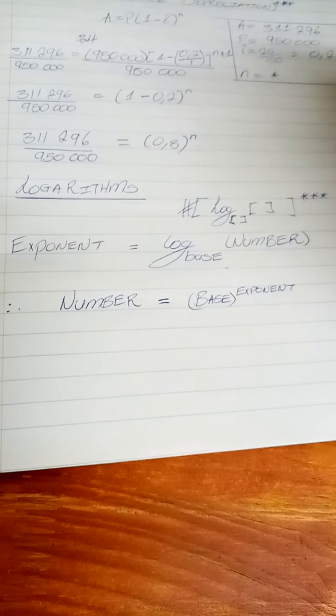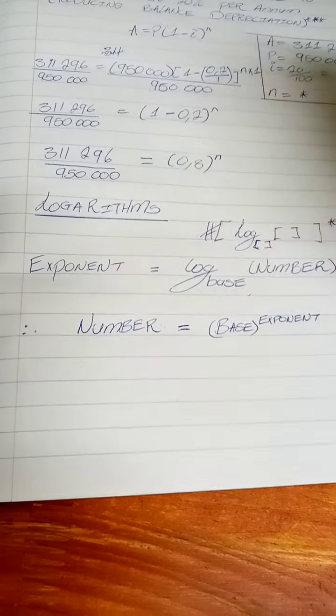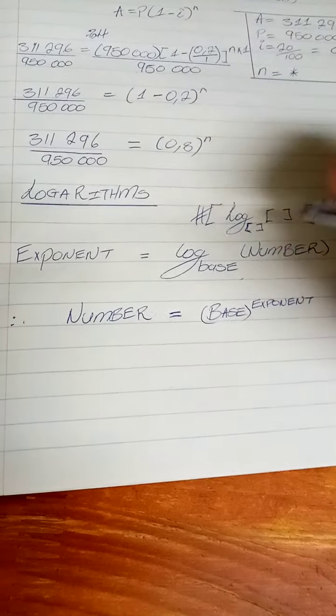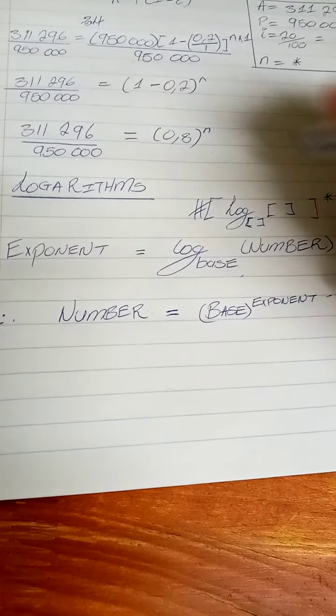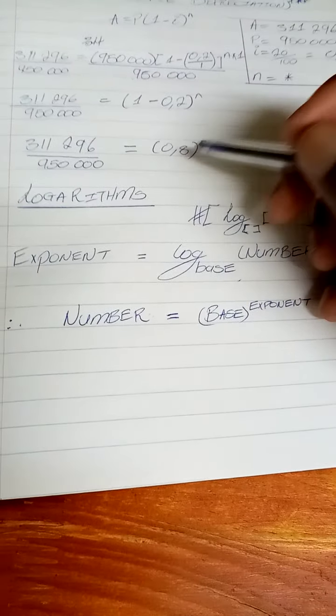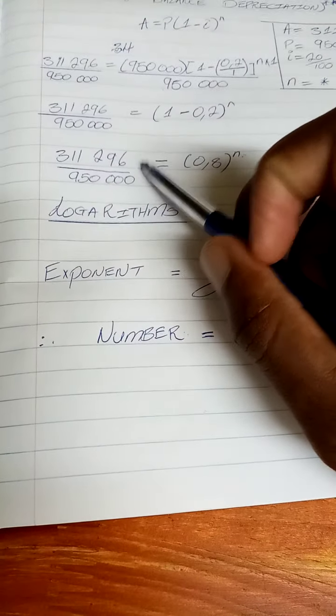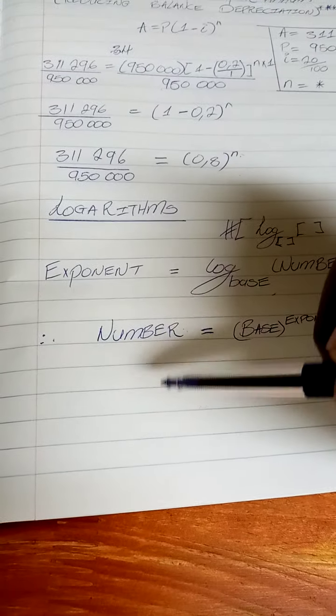This is sort of hard to explain, but here's an example right here. The exponent is n and the base is 0.8, and this here on the other side is the number.